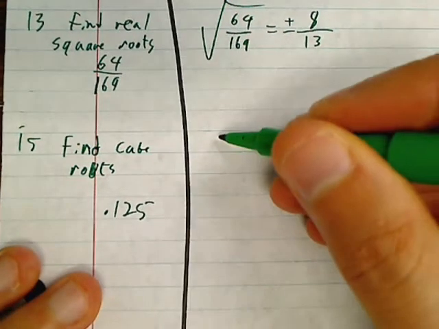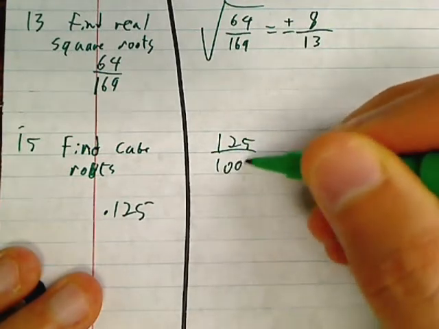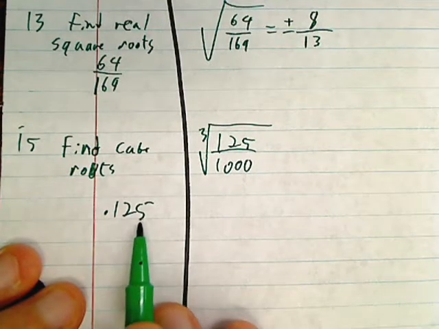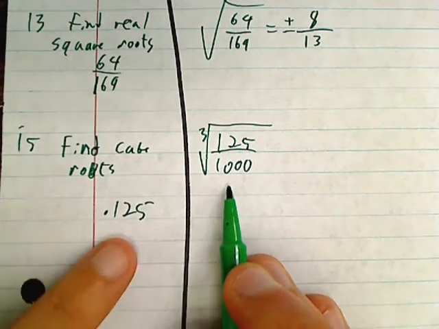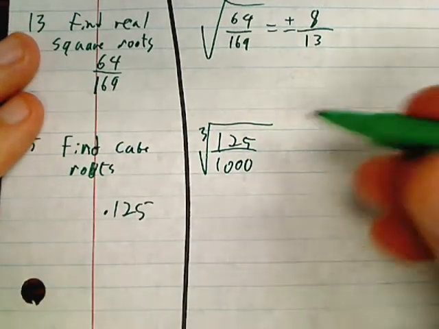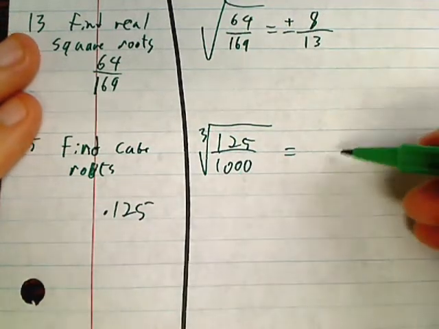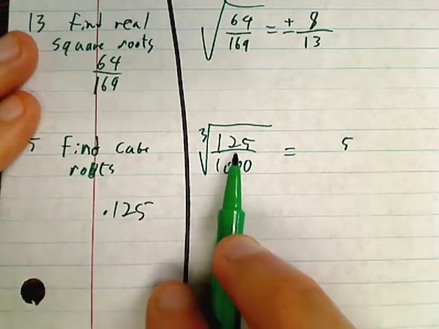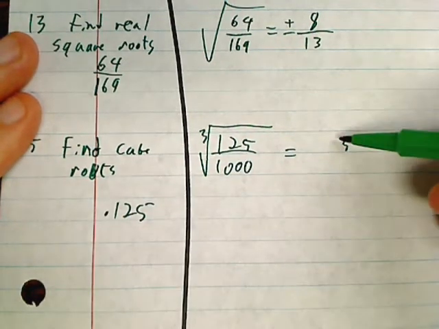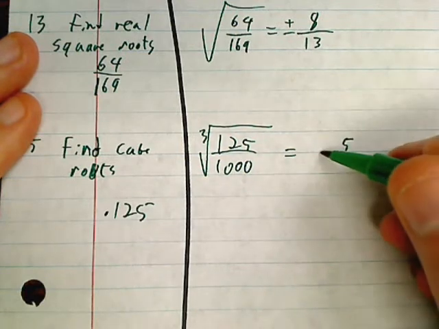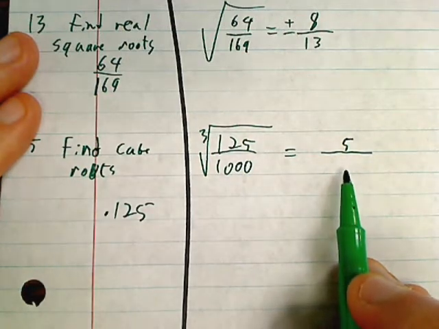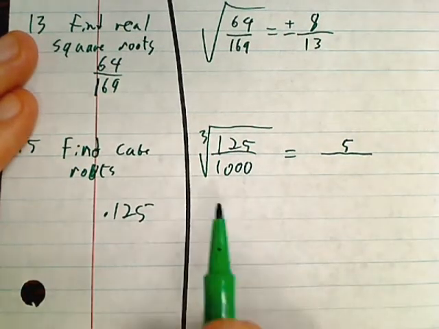Alrighty, we're back. Let's try 125 over 1,000. We're going to find the third root. And in general, however many decimal places you have here is how many zeros you have here. So I have 3 decimal places, 3 zeros. That'll be true for all of them. Now the cube root of 125 has got to start with a 5, because I'm telling you these will go evenly for today. To end in a 5, it has to start with a 5. 5 cubed is 125. If you have that power chart somewhere in your notes, that can give these away. I gave you a power chart a little while ago.